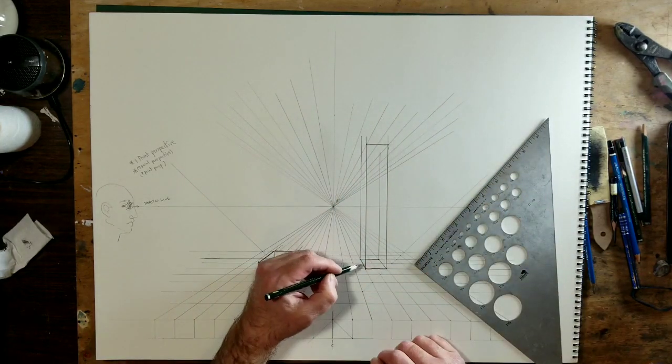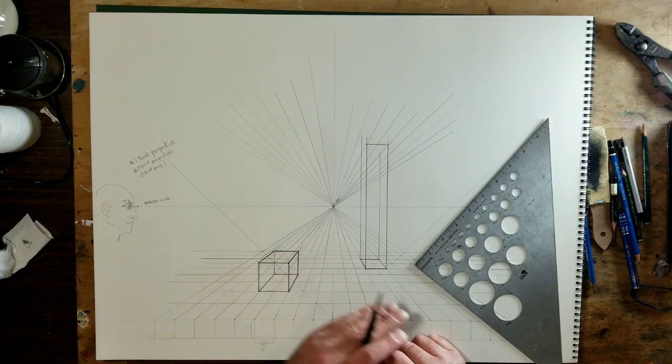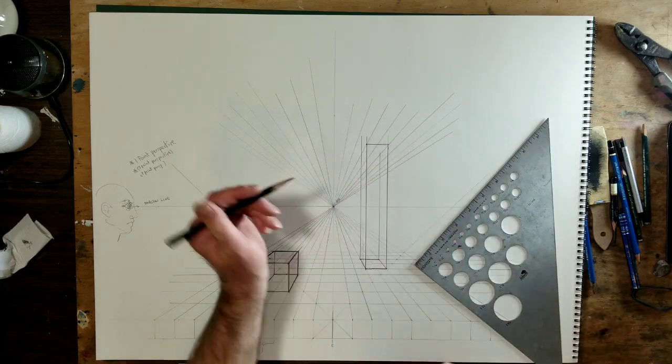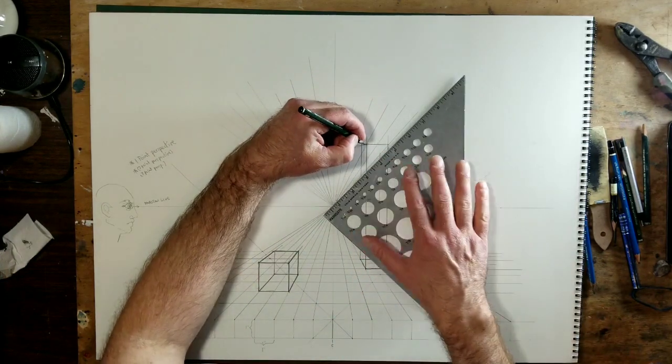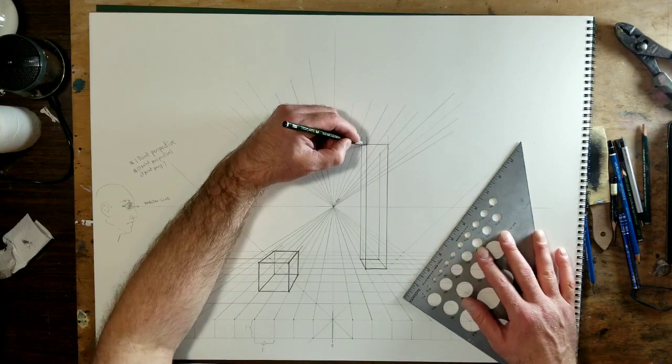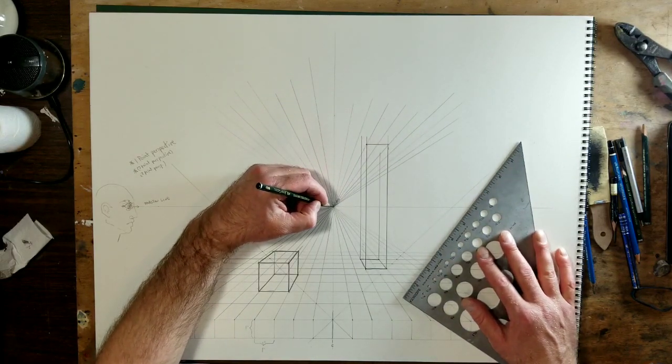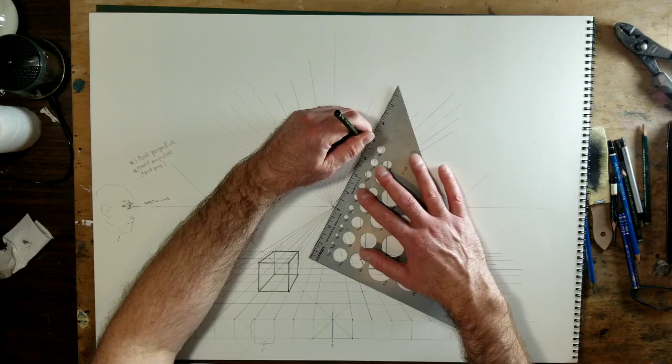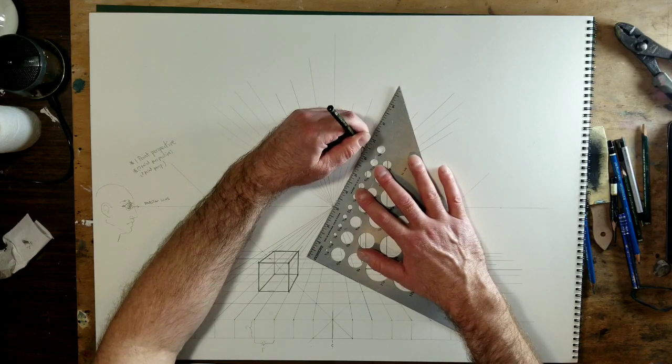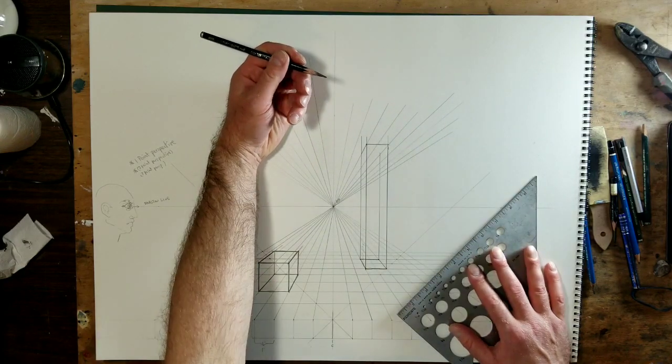You want this side to fall back in space this way. So this then is on a diagonal. It has to move back towards the vanishing point, which is that.